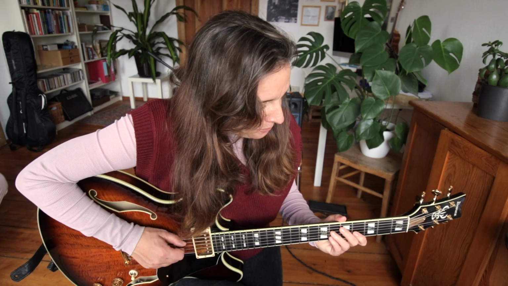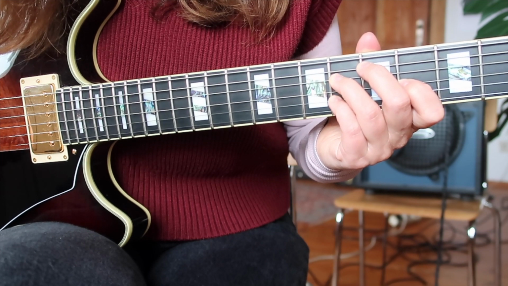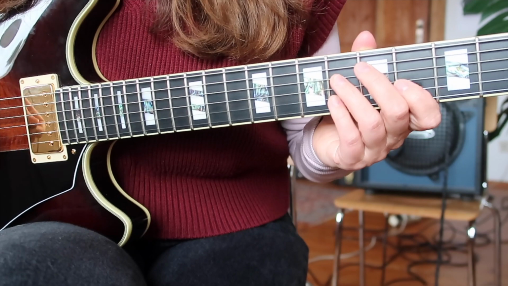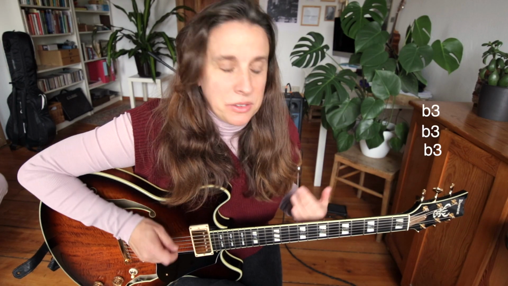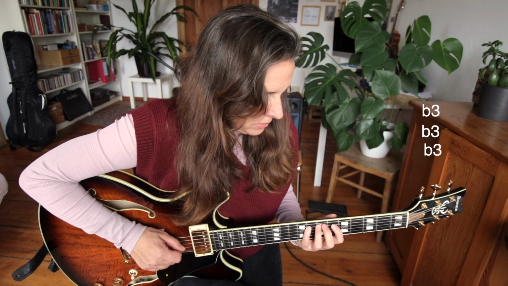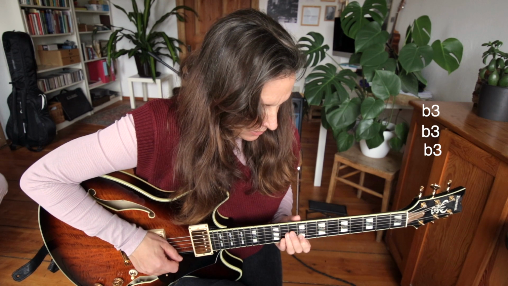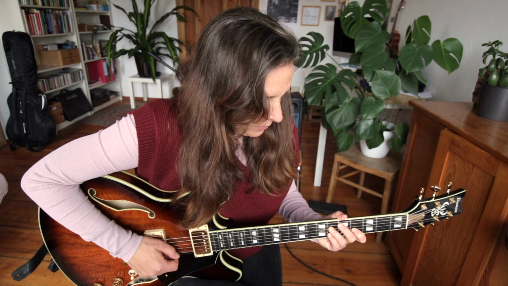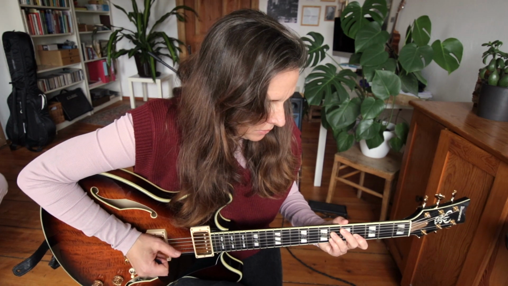The 7 is replaced by a 6. And this structure, you obtain it by stacking minor thirds on top of each other. It's a symmetrical chord that you can shift around.